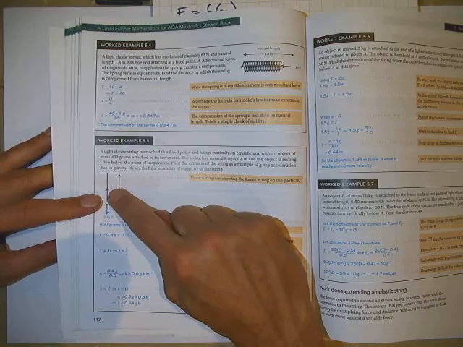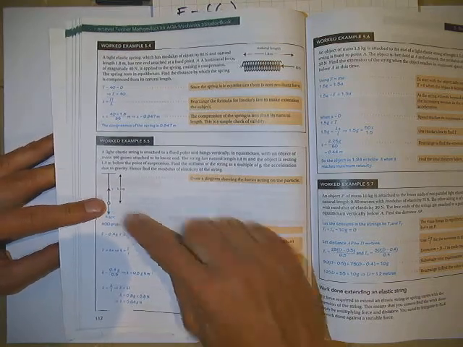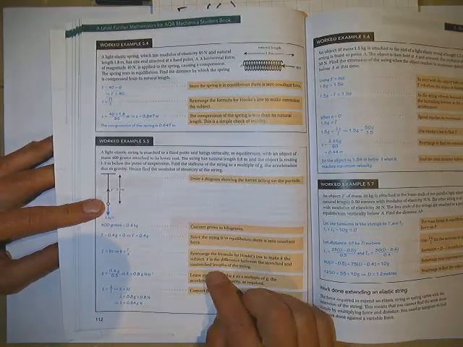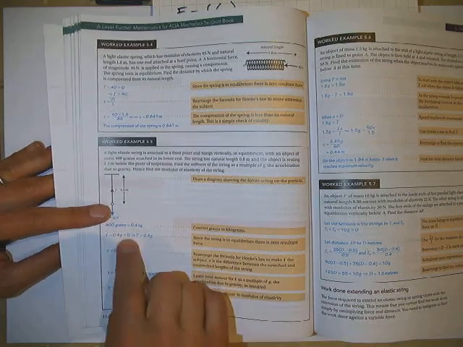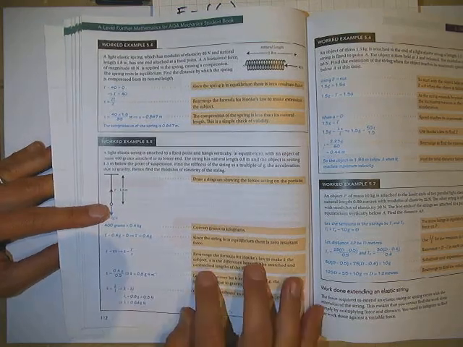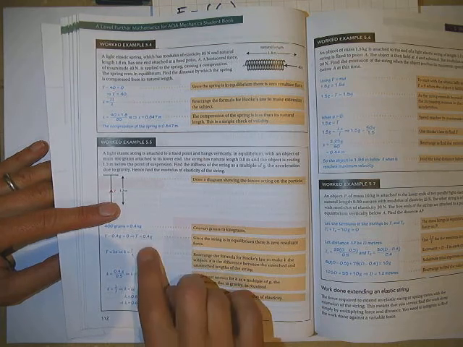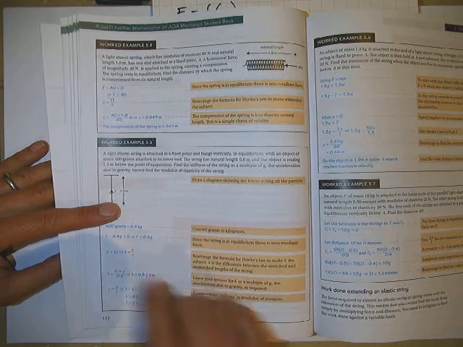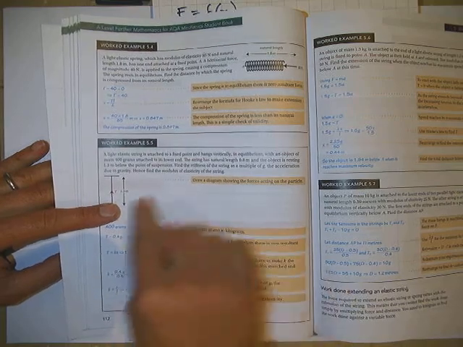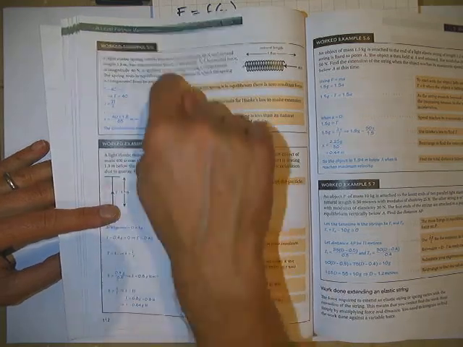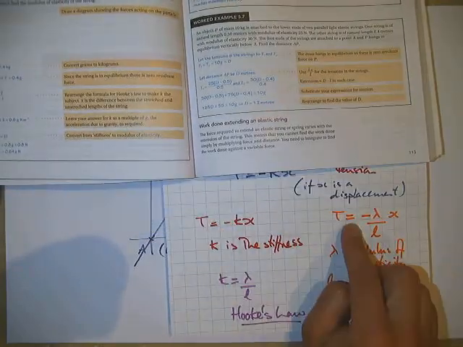So in equilibrium, the only two forces, the tension and the weight, must balance. The tension and the weight balance is what's written here. Okay, so we know what the tension is. Once we know the tension, we can say that's equal to kx and then work that through. So two examples just about these rules and equilibrium.